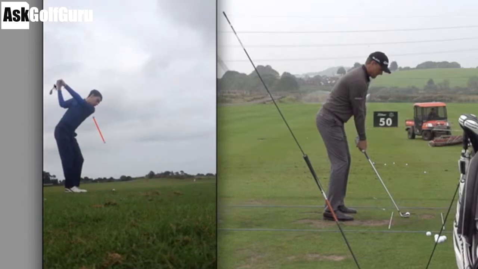I'll just pop this down. You can see the club face needs to be more parallel with the left arm at this stage, where it's nowhere near. Now when he comes down to hit the ball, he tries to recover it.